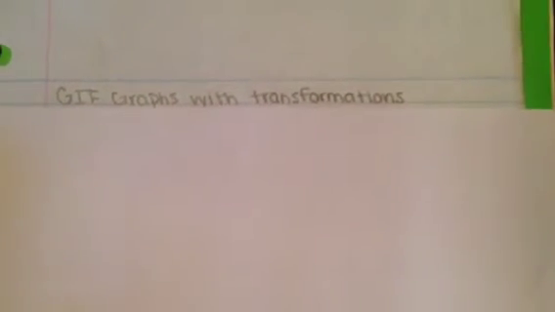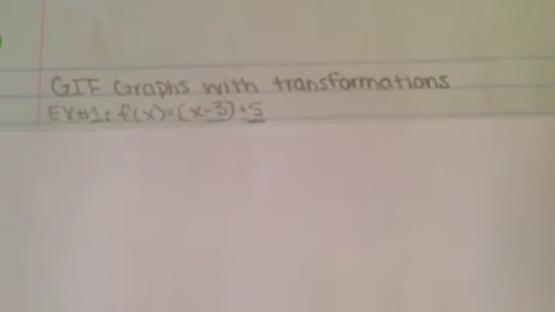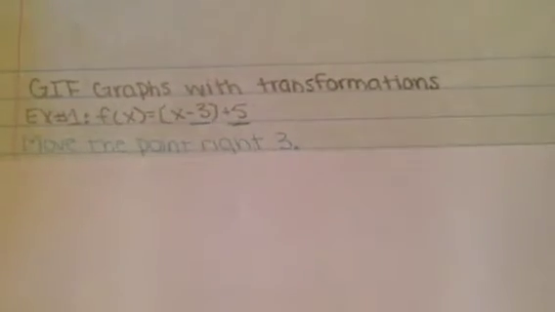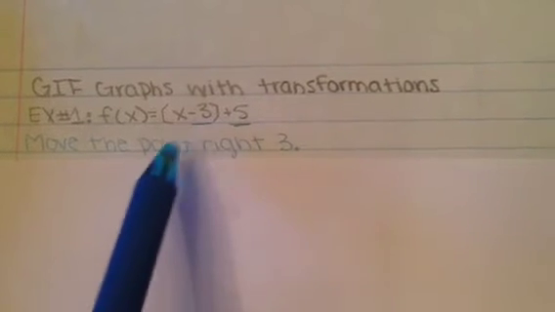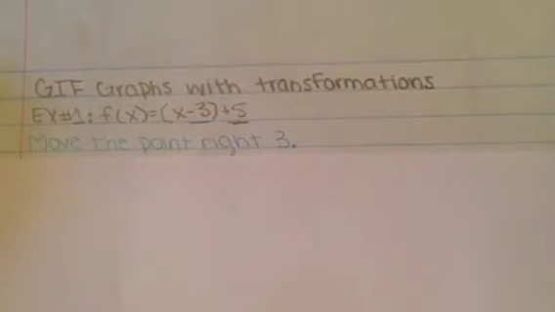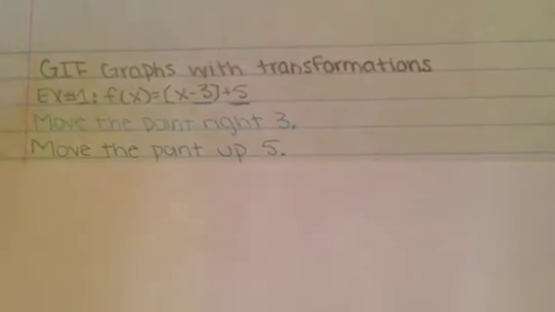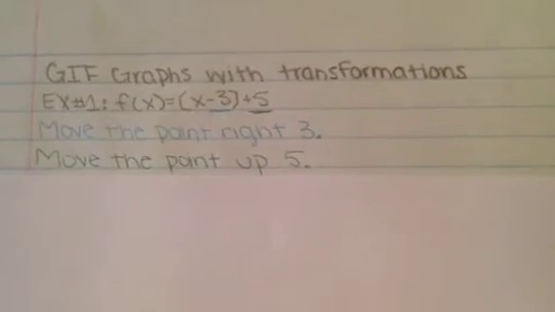Okay, next we're going to graph GIFs with transformations. Our first example is f(x) equals ⟦x − 3⟧ + 5. The minus 3 represents moving the point to the right 3, and the plus 5 represents moving the point up 5.